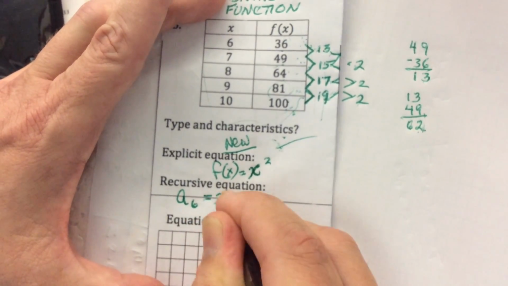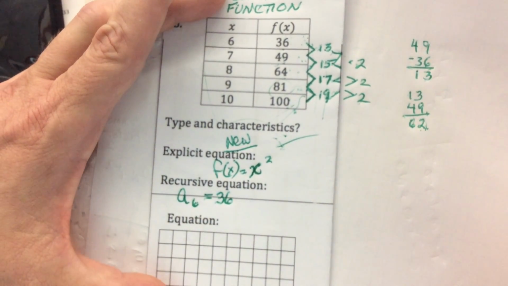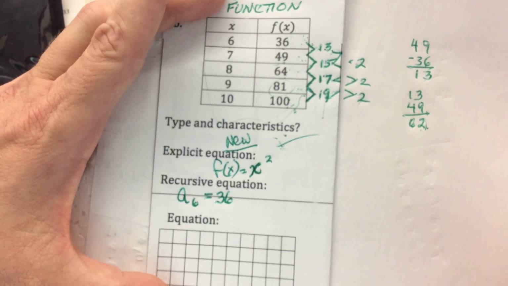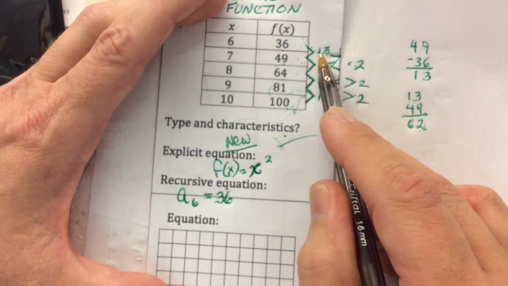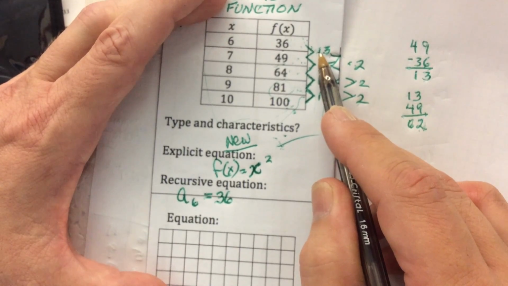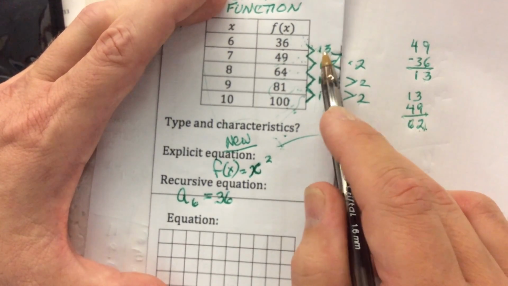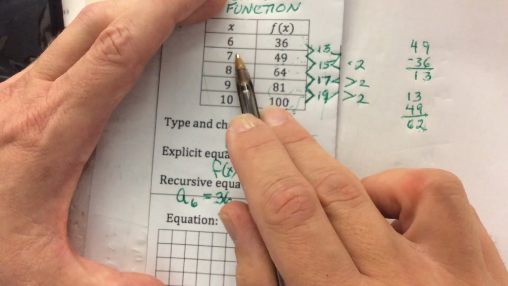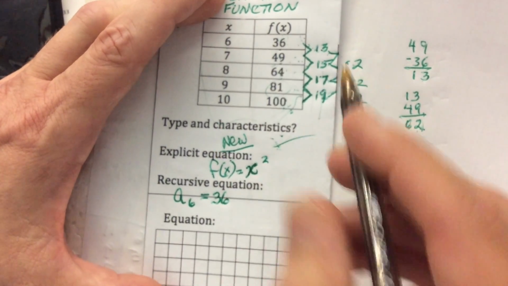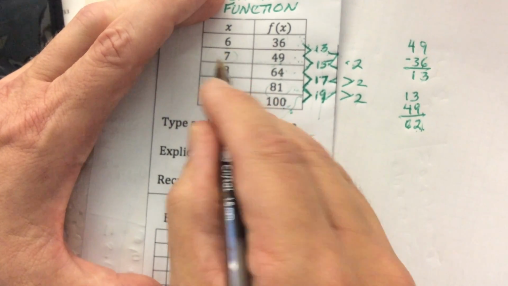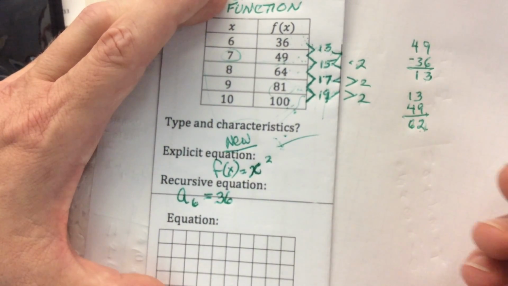A6 is 36. How do I get to A7? Well, I'm going to add 13. So I have to find some way to express 13 with 7. Because if I'm looking for the 7th term, here's my x, or my n.